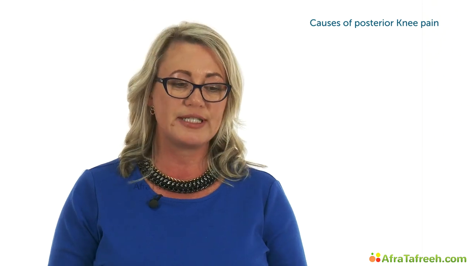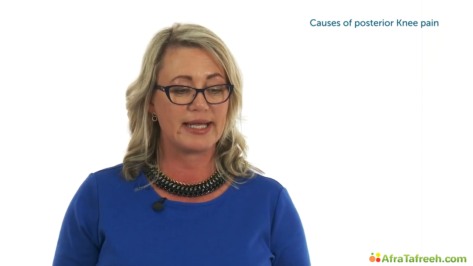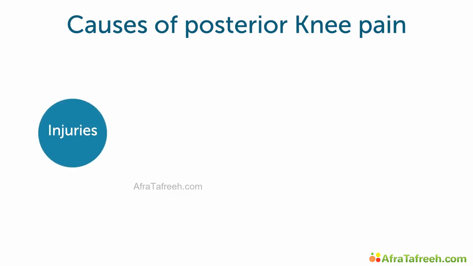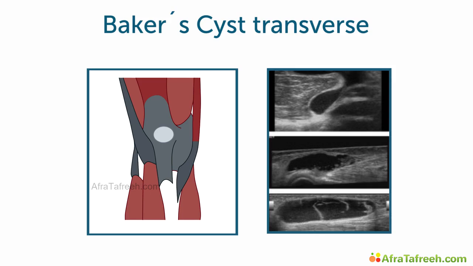Now moving on to the posterior knee, these are some of the causes of the posterior knee pain specifically. So we can see we have injuries, mechanical, arthritic, and excess weight. The patient may present with acute onset of pain and swelling of the posterior knee and calf, where the differential diagnosis could be a DVT or a ruptured Baker's cyst. A chronic presentation might be popliteal tightness or mass with or without pain.